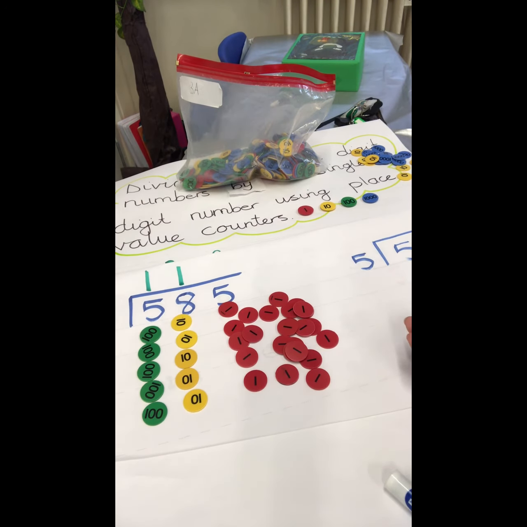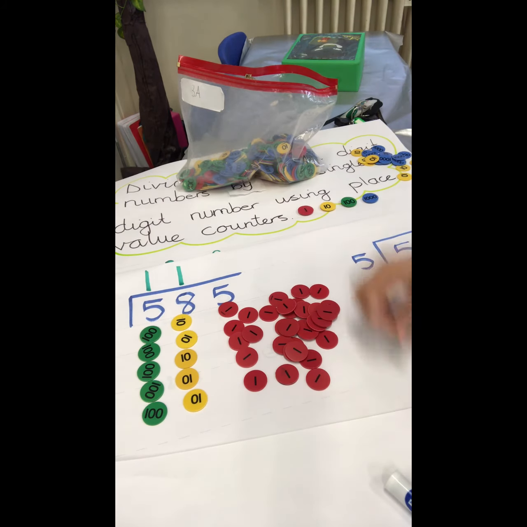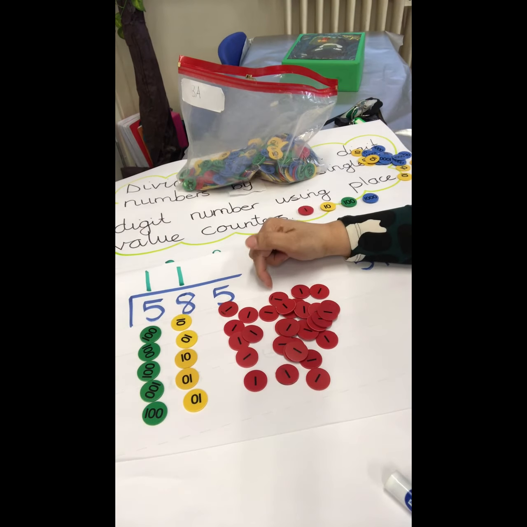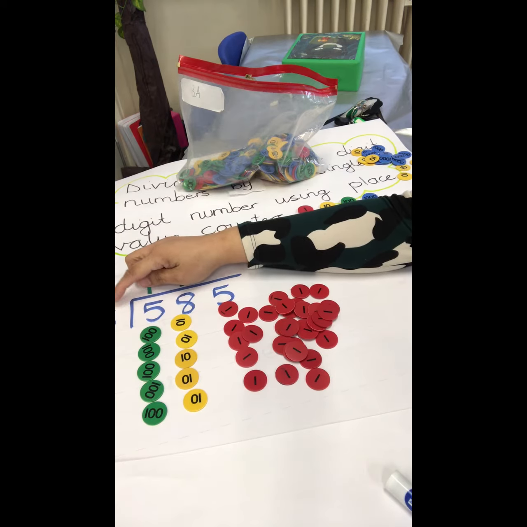Right. So we have 1, 2, 3, 4, 5, 6, 7, 8, 9, and 10. Right, so we exchanged our 3 tens for 3 times 10 ones. So now we need to put it into a group of 5.